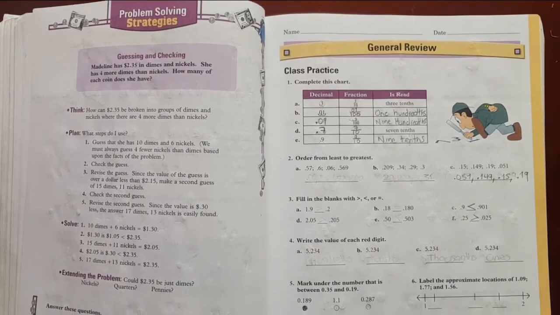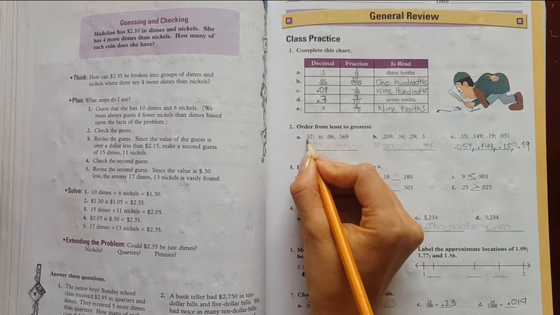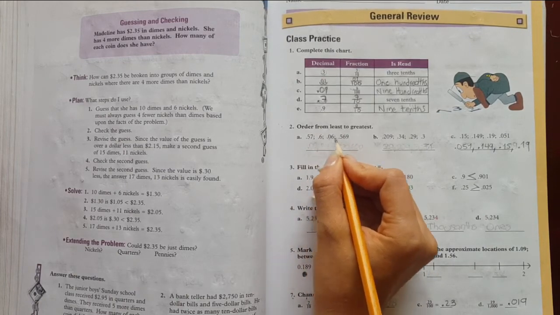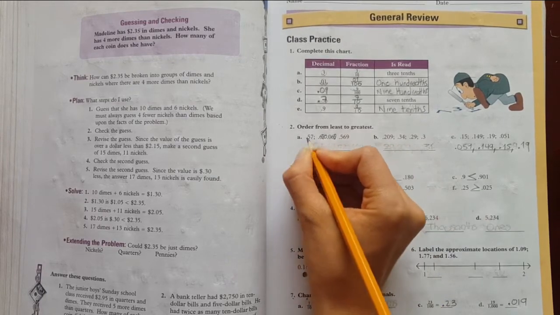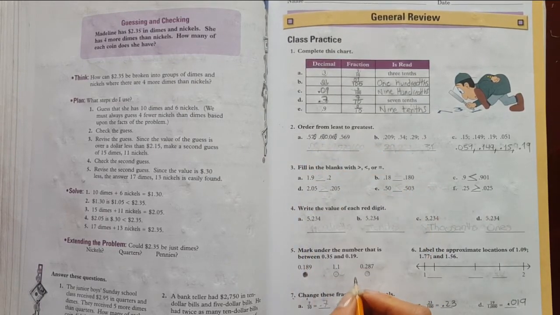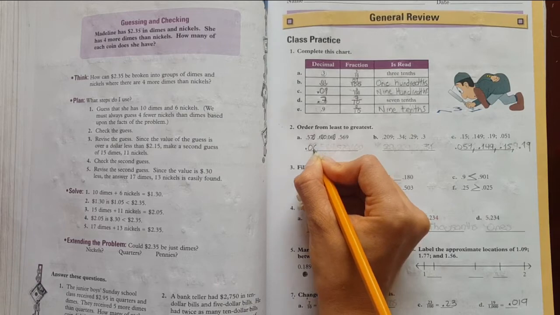Right. Point number 2 says, order from least to greater. Yes, desde el más pequeño al más grande. Entonces, como hay 2 dígitos, aquí hay 3, entonces tengo que igualarlos. Pongo un 0, aquí 2 ceros y aquí un 0. ¿Listo? ¿Cuál sería el más pequeño? 0.06.